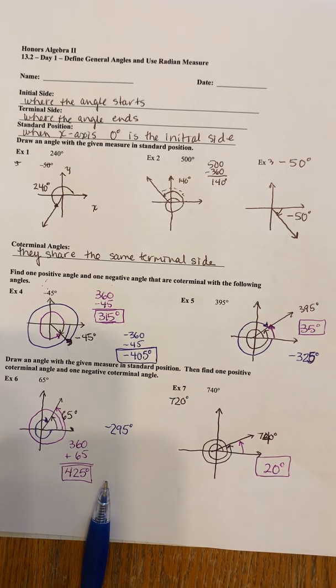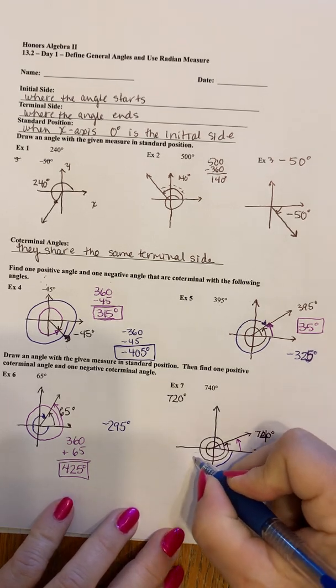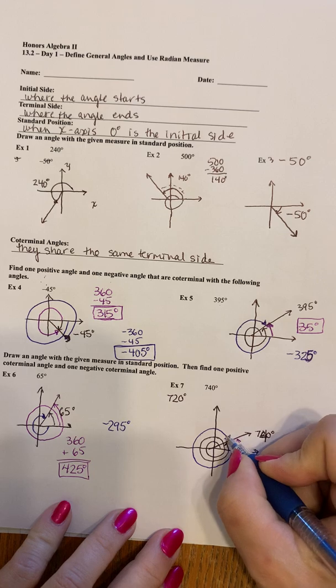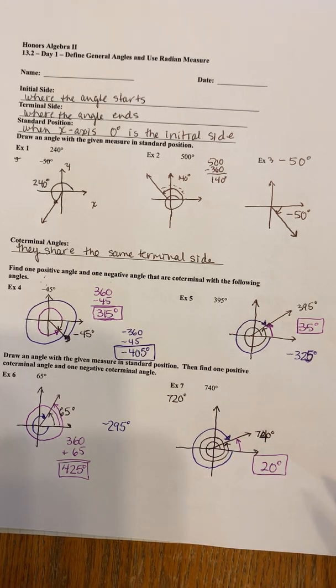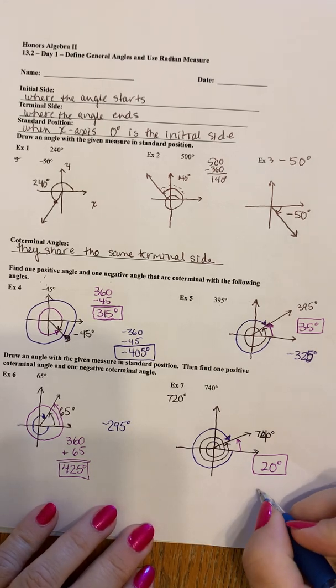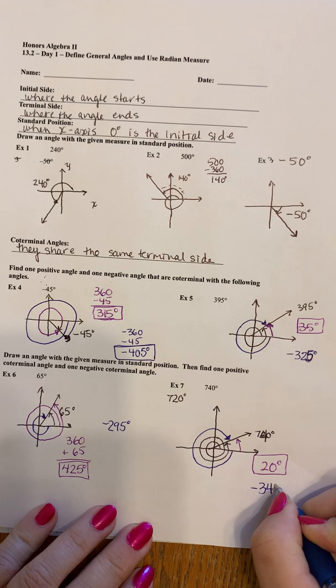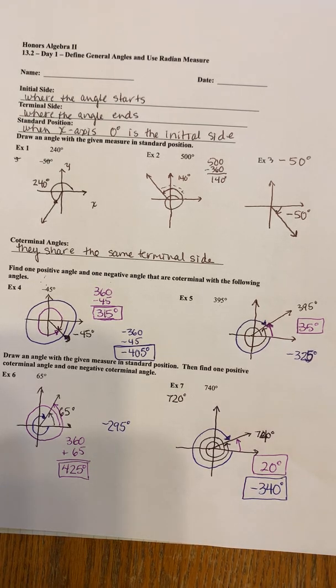The negative one, we're going to start here and come till we hit that terminal side, and that means that we are 20 short of 360. So it's negative 340. 20 short of the 360, and it's negative because we went in the opposite direction.